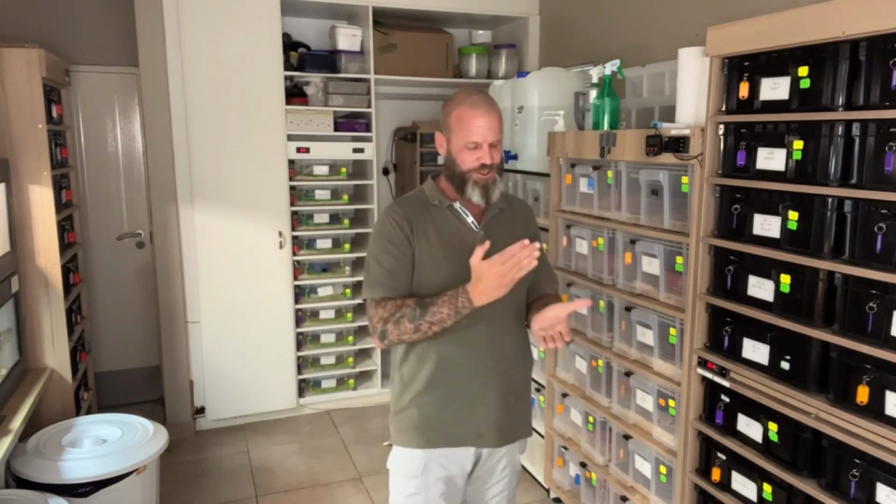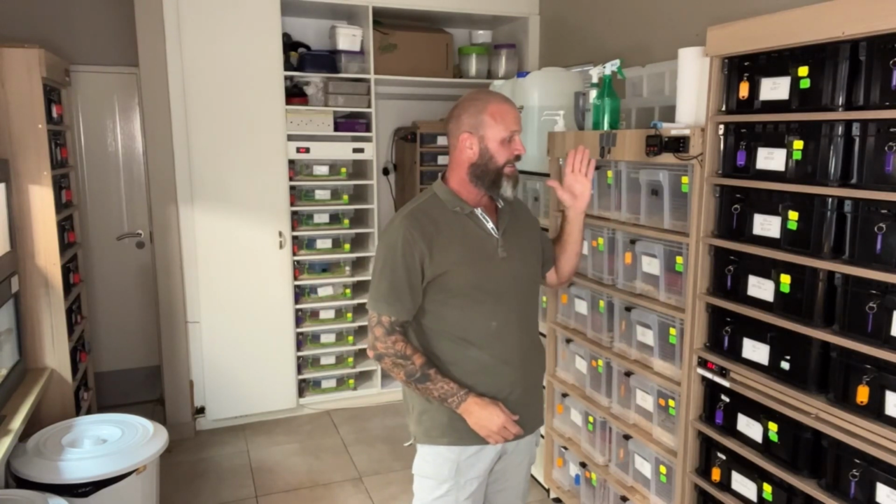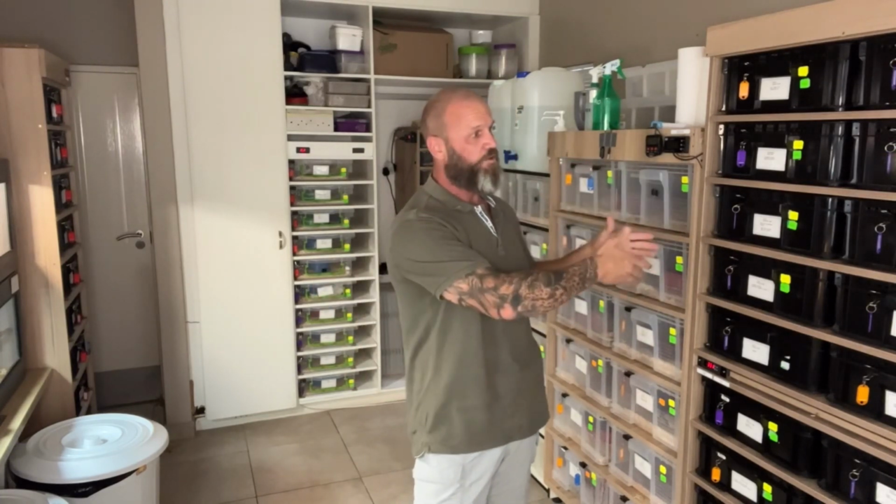Okay, so I'm simulating winter, June, July, and August, so everything drops for 12 hours, and the males are in with the females, and I will bring my temperatures during the day back up to a maximum of 31.5 degrees Celsius on the hotspot, not 32.5 degrees.